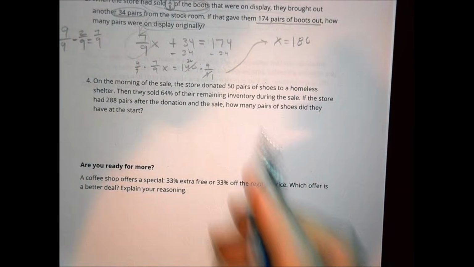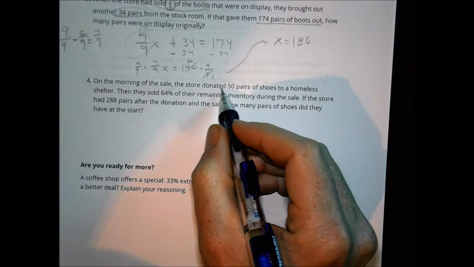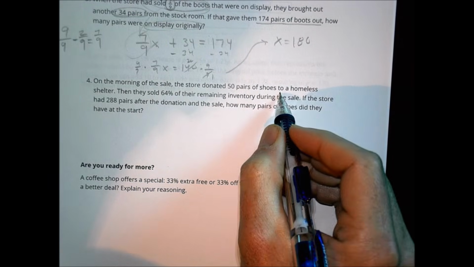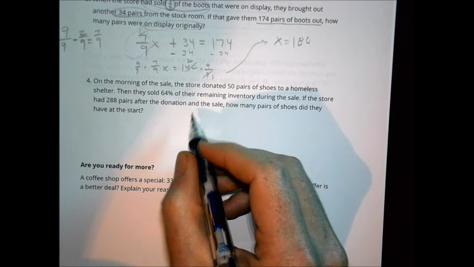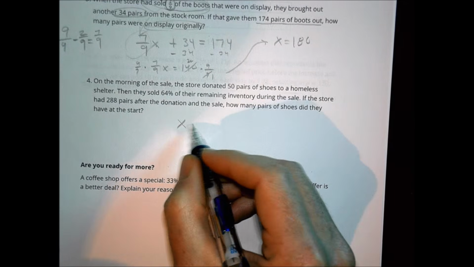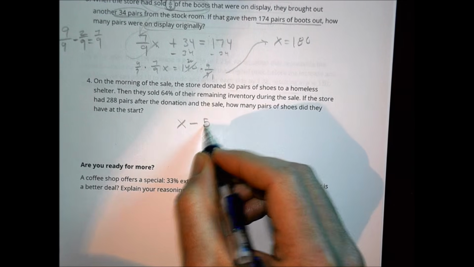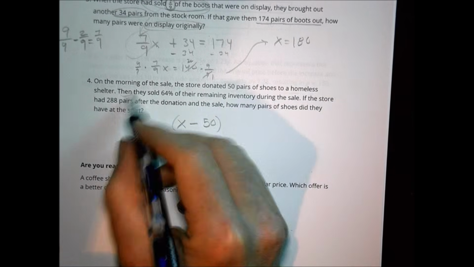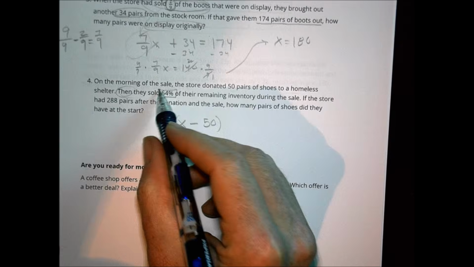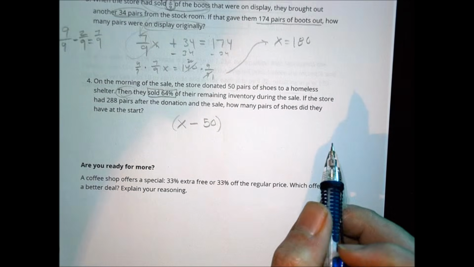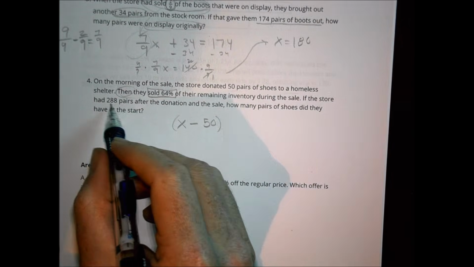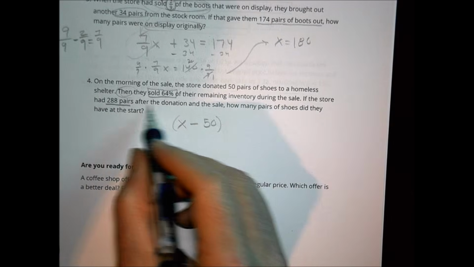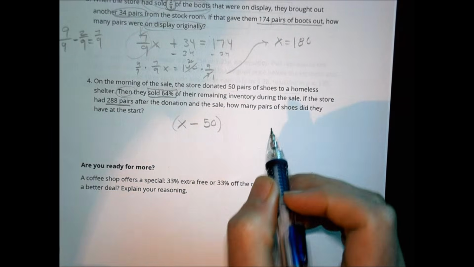Okay, and finally number 4, on the morning of the sale, the store donated 50 pairs of shoes to a homeless shelter. Okay, so they had some shoes and they donate or give away 50 pairs of shoes to the shelter. Then they sold 64% of their remaining inventory during the sale. If the store had 288 pairs after donation and sale, how many shoes did they have to start with?